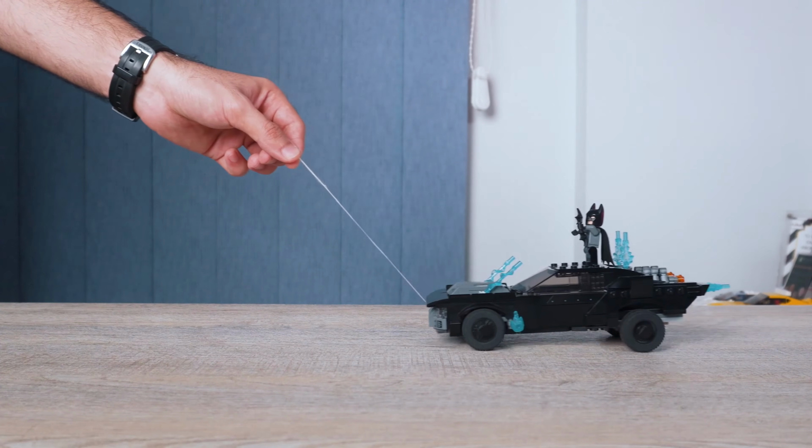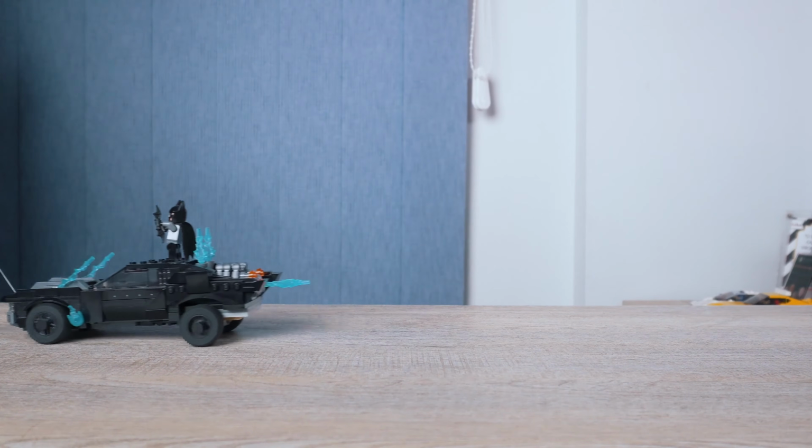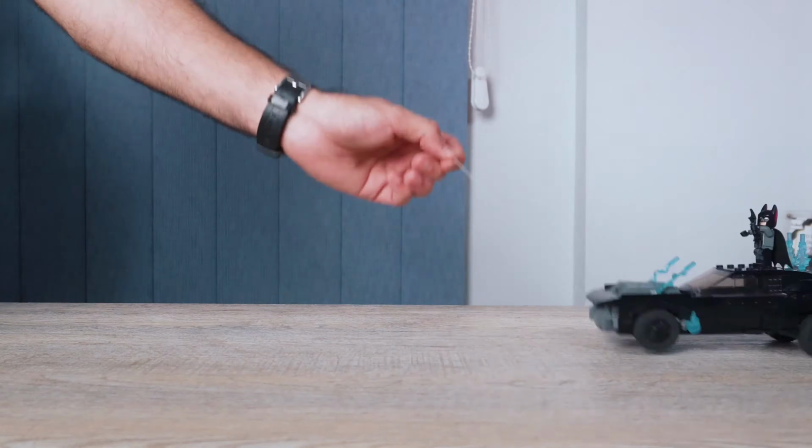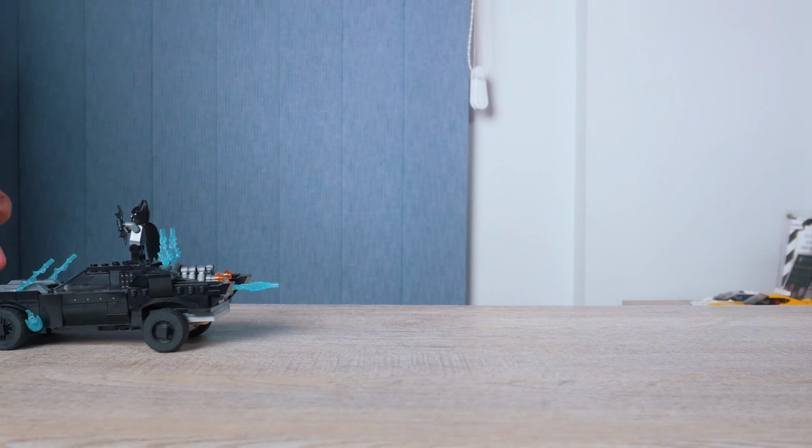Sometimes you'll have a force which will be acting at an angle. Now, here's a Batmobile, here's a string which I've tied. Notice what happens as I apply some force on the string to pull it. It's moving forwards, right? What's interesting to note over here is that it's not moving in the direction of the string, rather it's moving forward. And in fact, if I pull it really hard, it even lifts for a second.